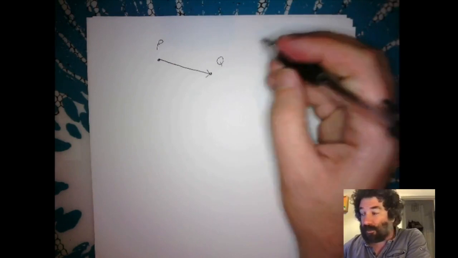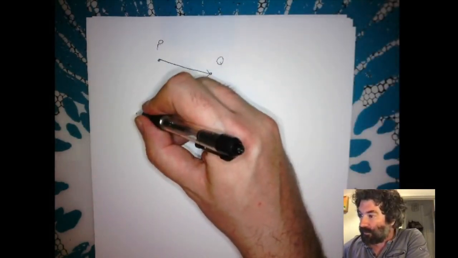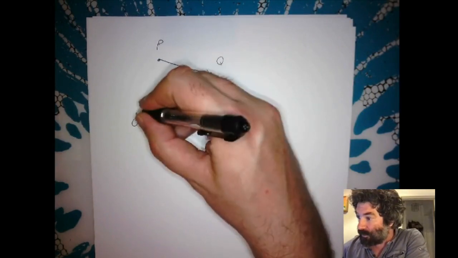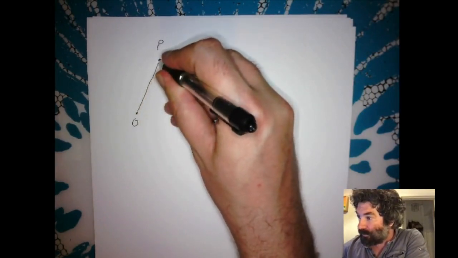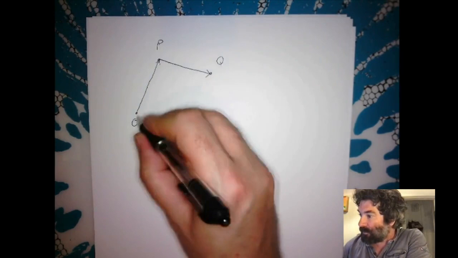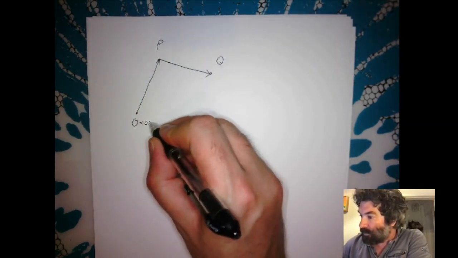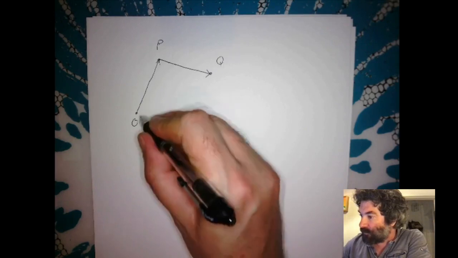And well, the way we want to do this, you can think about this as we have the position vector of P, which is the vector from the origin to P. And we have the position vector of Q, which is the vector from the origin. This is the origin in the coordinate system we're using.